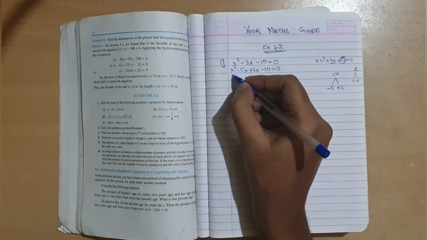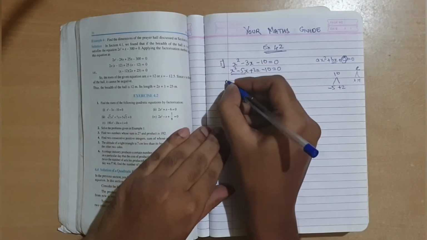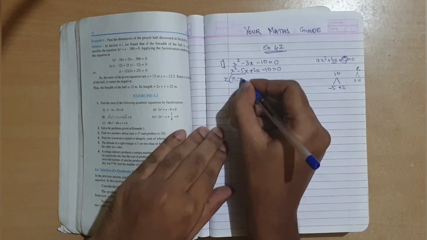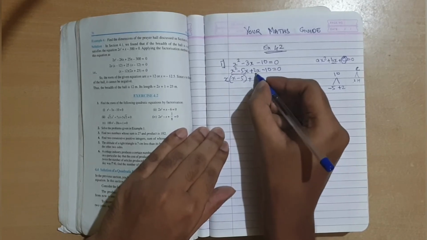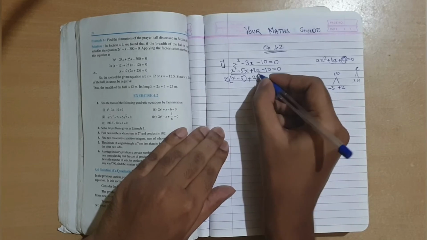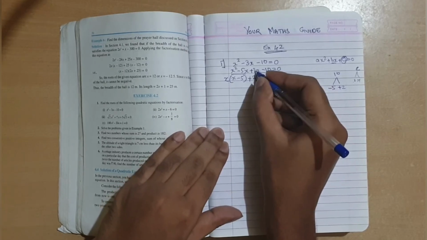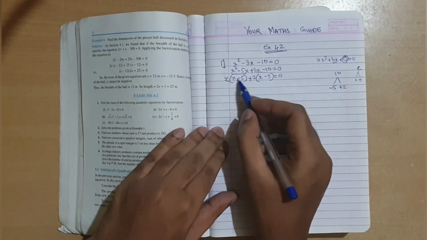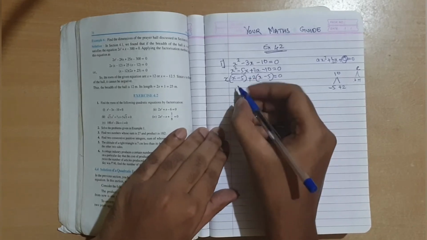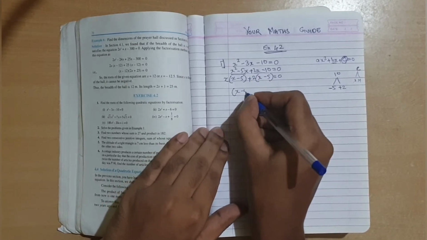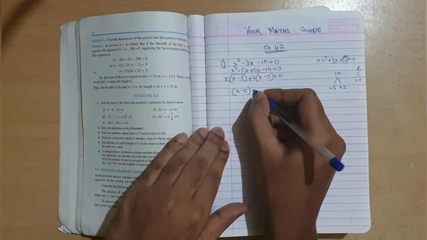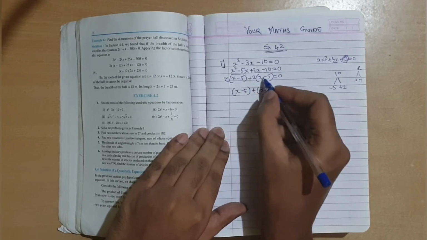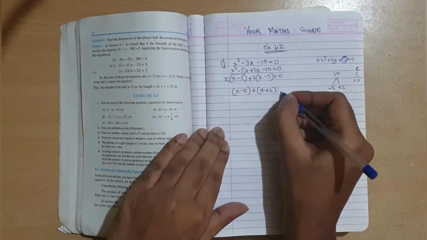So now further, from this, take x common. After you take x common, what will remain? x here and here 5, plus from this take 2 common. What will remain? x here and 10 divided by 2, minus 5 is equal to 0, right? Now these two brackets are similar, so what you have to do is take one of those, x minus 5, and then plus whatever is out of the bracket, x plus 2. This one of these two brackets and this plus this will be equal to 0.